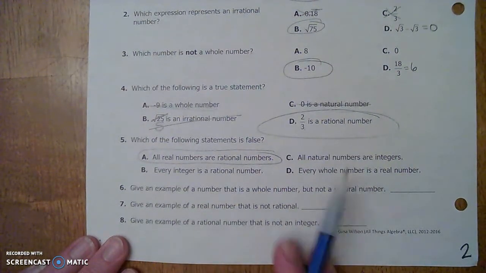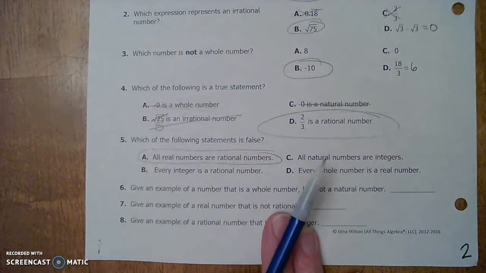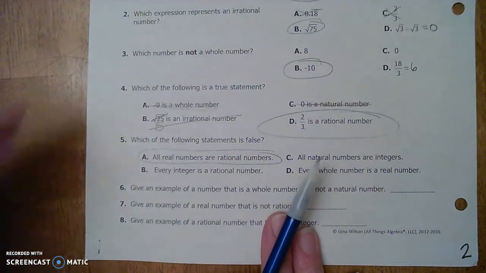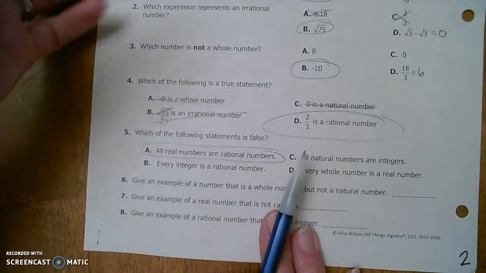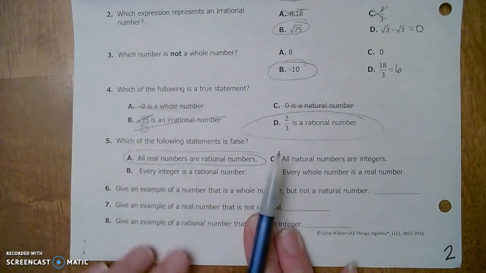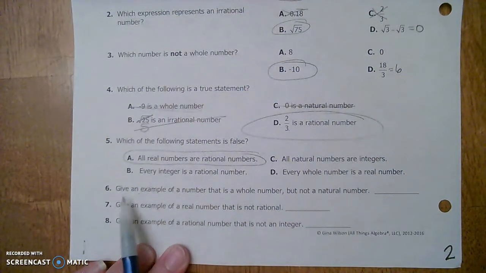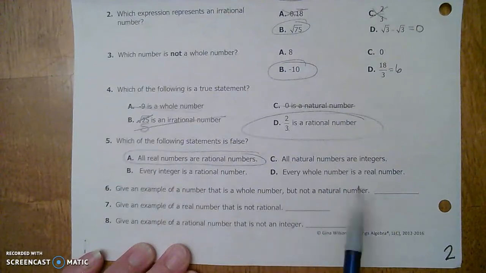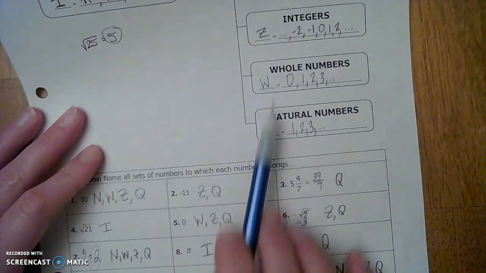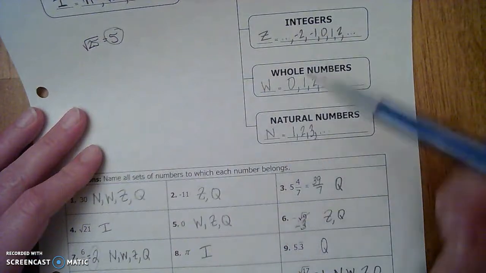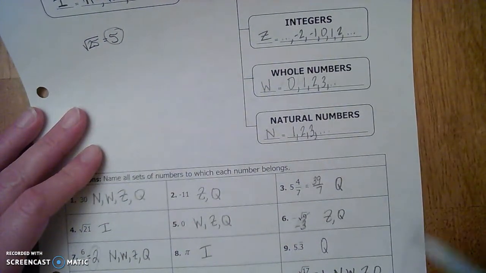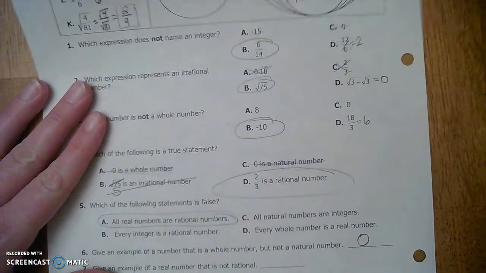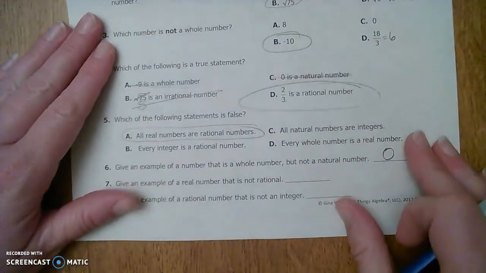For 6, 7, and 8, usually there are lots of answers you can give. So when it says to give an example, you can just think of one, and you only need to think of one. Now 6 is a little bit different though, because it says give an example of a number that is a whole number, but not a natural number. So if you look back on the front, whole numbers and natural numbers are so close, the only one that doesn't match is 0. So 0 is actually the only thing you could have as an example for number 6.